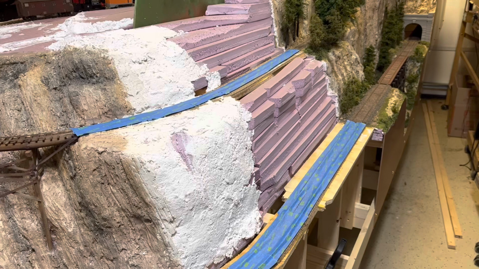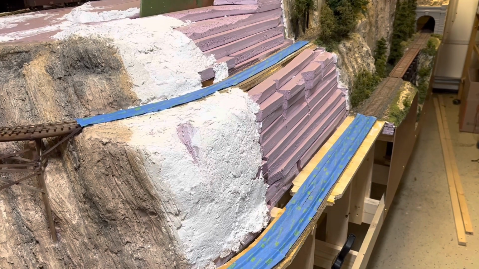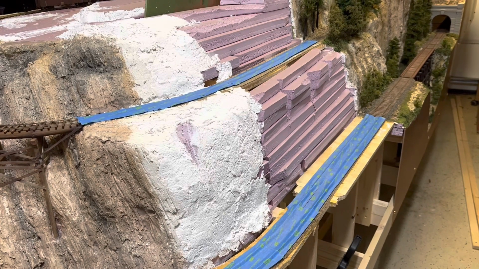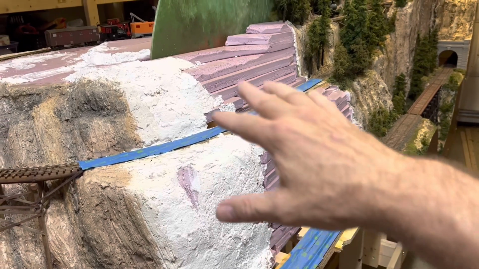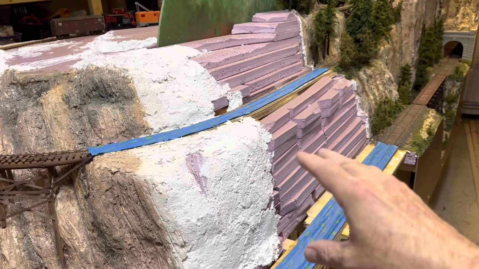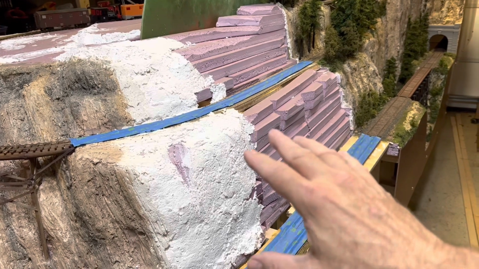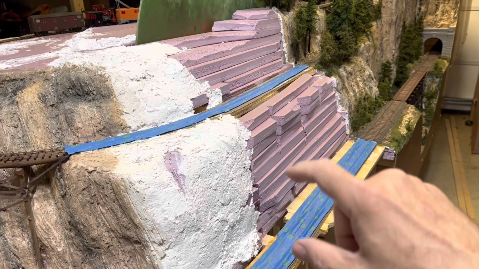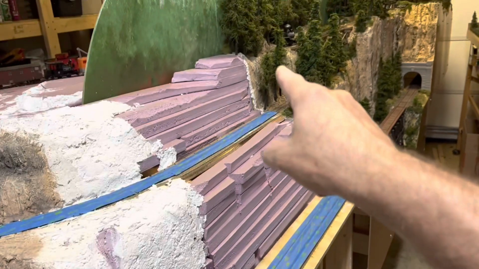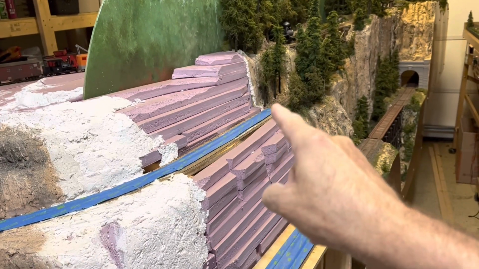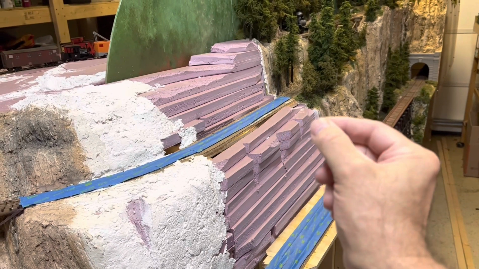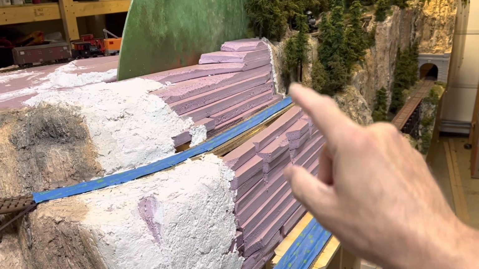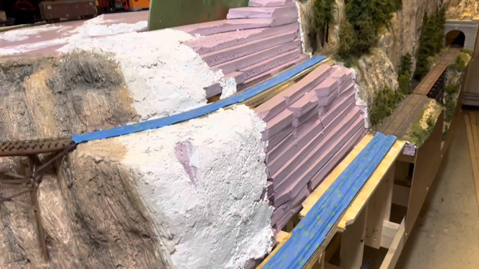Welcome back. So I am going to get started slapping down more Sculptamold. I'll be able to get this area done easily in this video, and probably the plaster work too. The only thing I have to do before I start is I've got to get some wax paper and put it across the seams there so that I can make sure I got a nice tight joint between existing scenery and the new scenery.